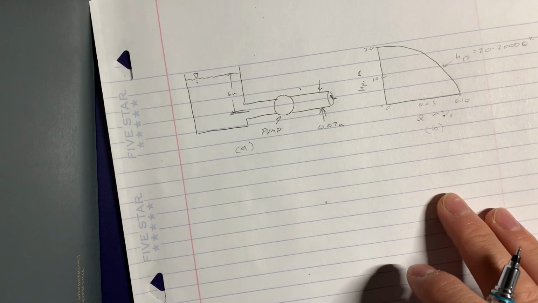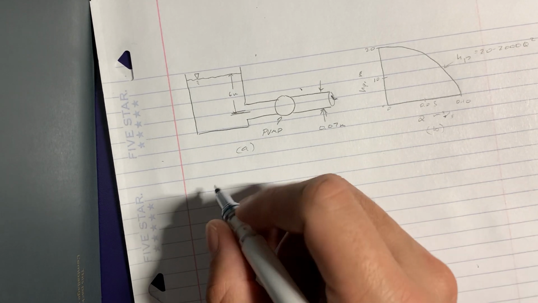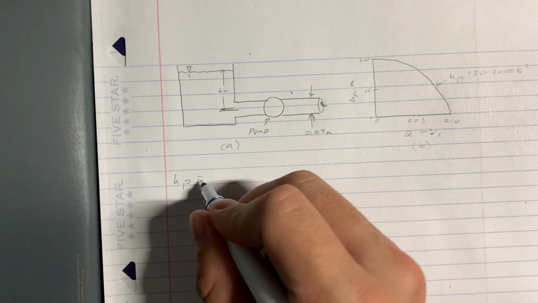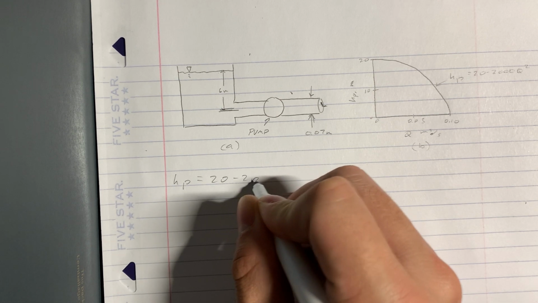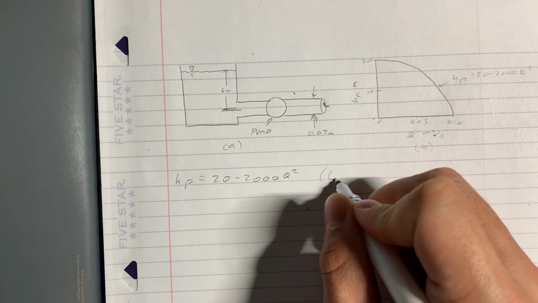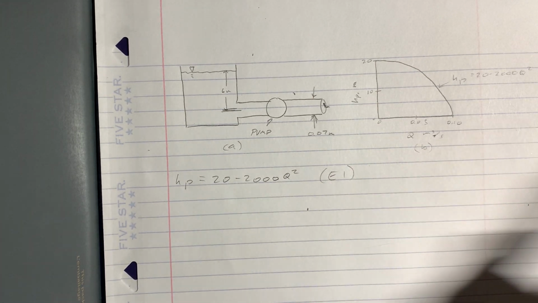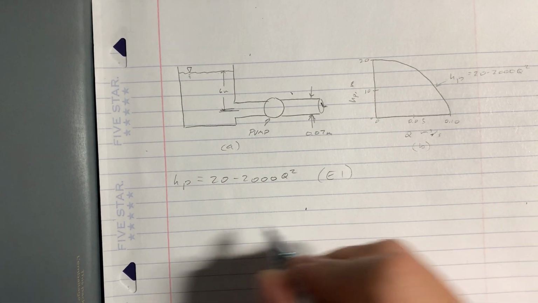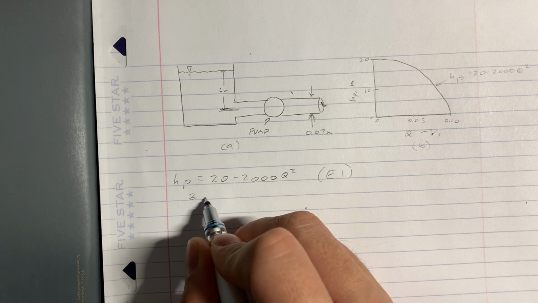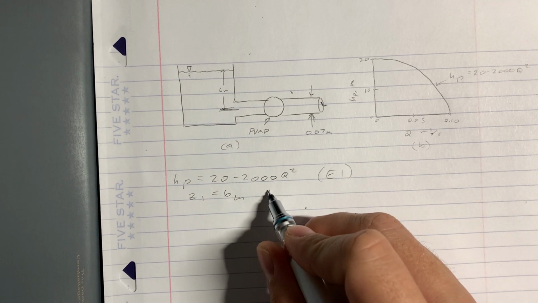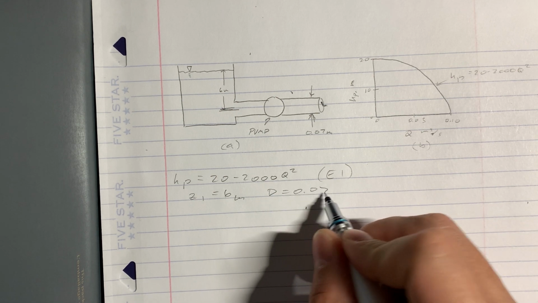So first off, we know that HP is 20 minus 2,000 Q squared. We'll call that equation 1. And we know right here that Z1 is equivalent to 6 meters. Our diameter is 0.07.